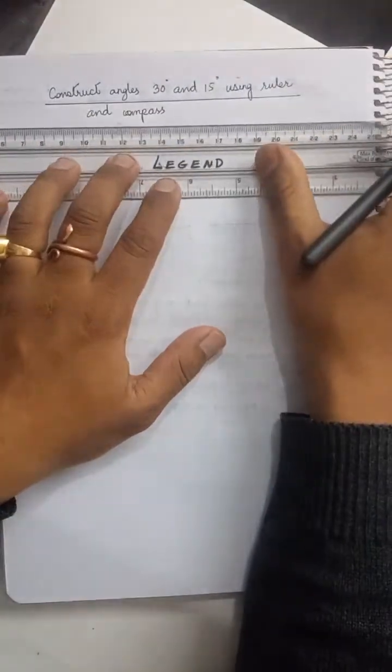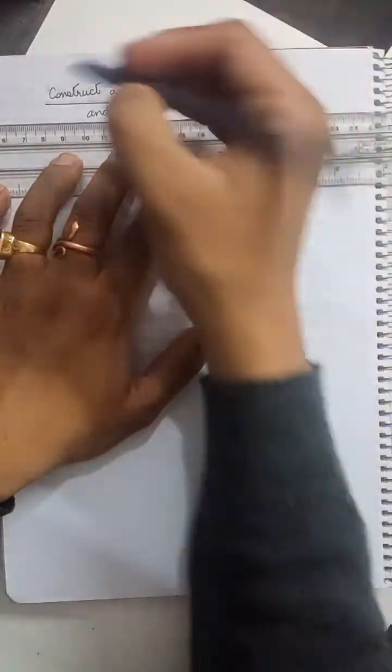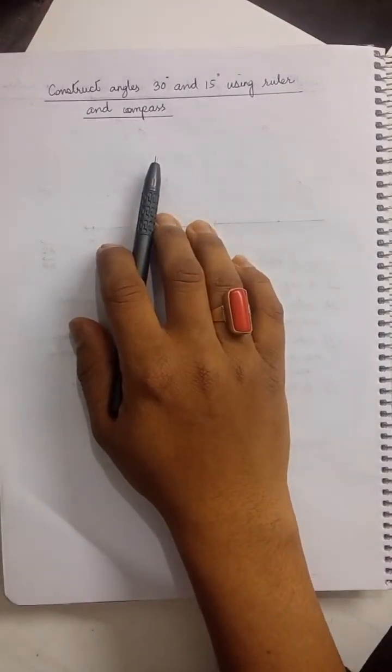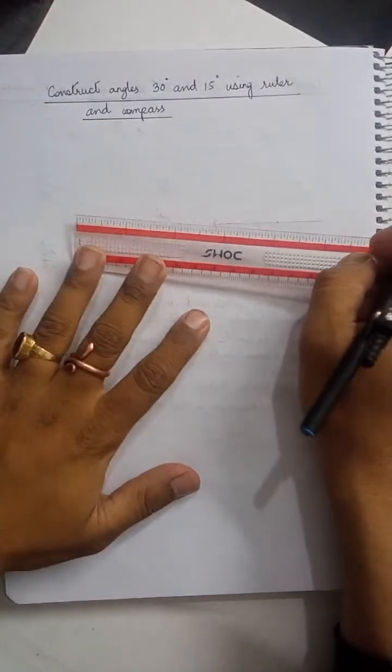In lower classes we are taught to draw the angles using protractor, right? But as we grow up we have to develop this habit of drawing the angles using ruler and compass. So let us draw a 60 degree angle first and then we will proceed.